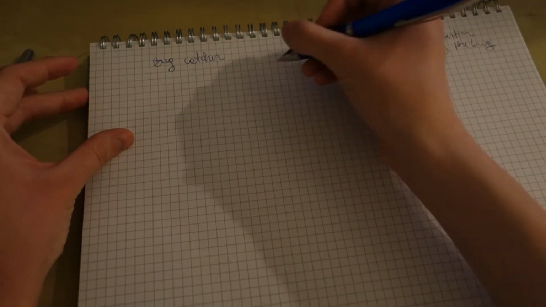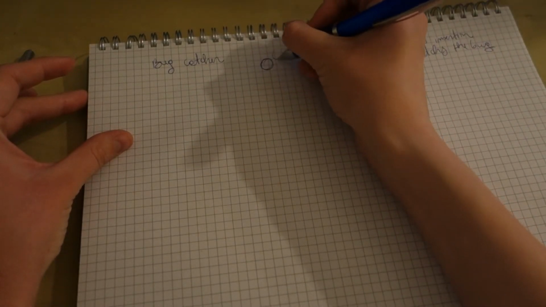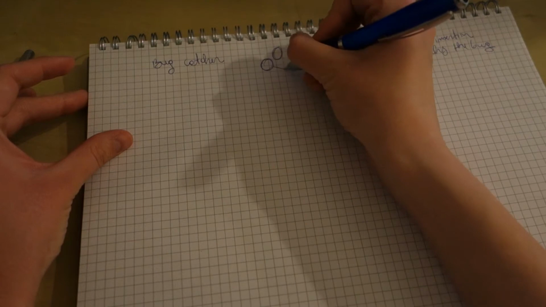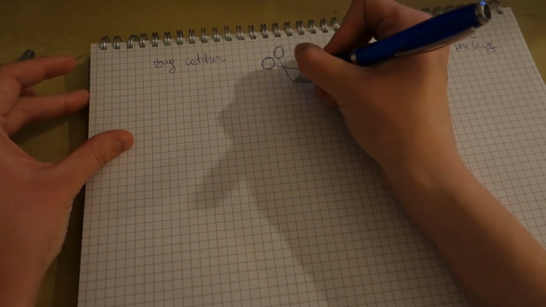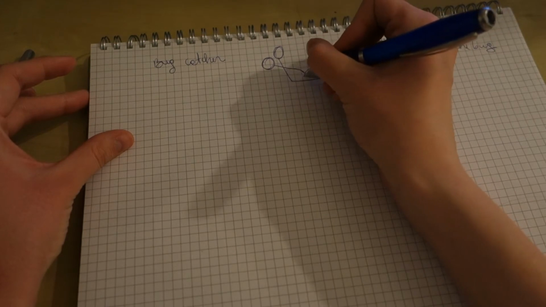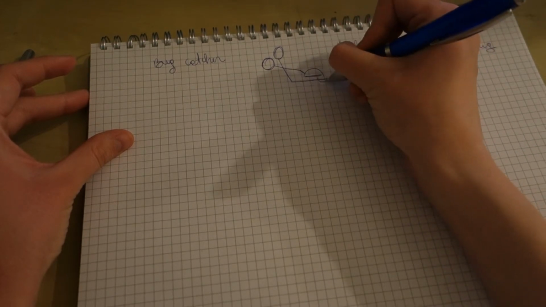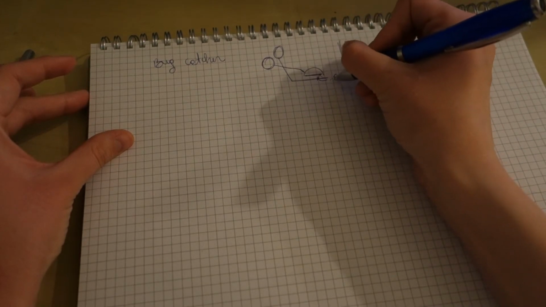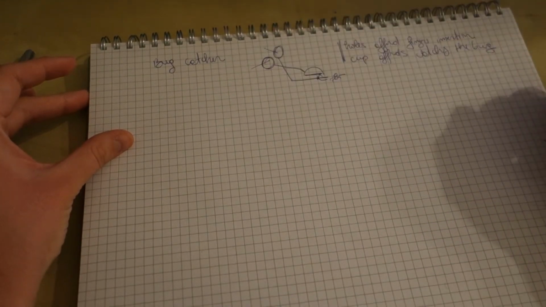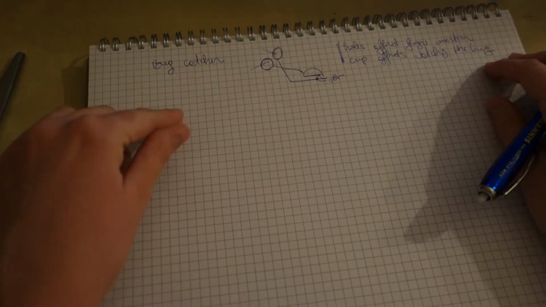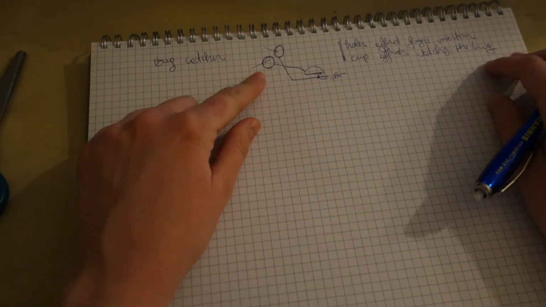So that means that we will need two handles like that. Here will be the bug. Here I'll put the fingers. Good. But now I need to think about some constraints.